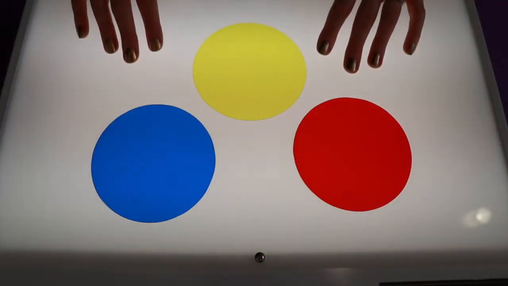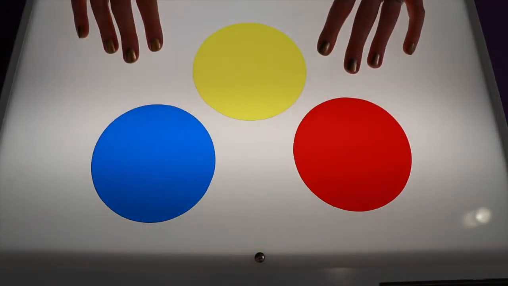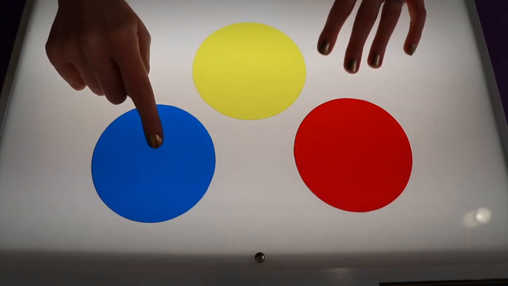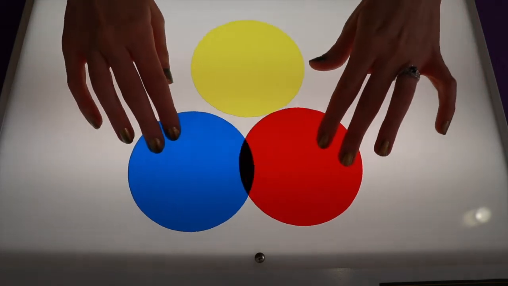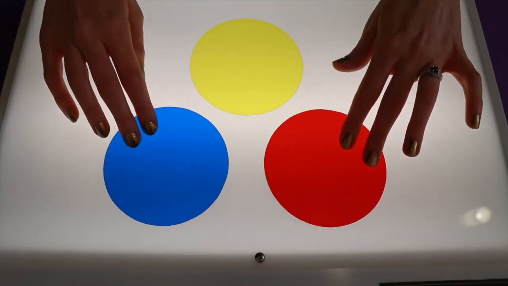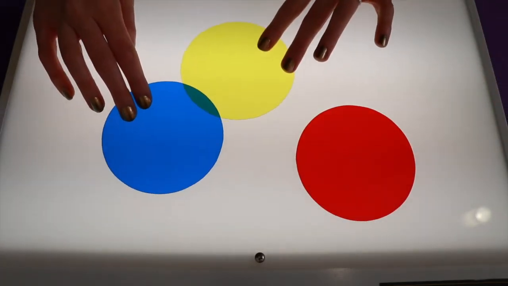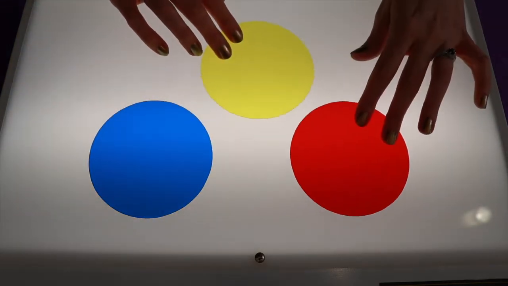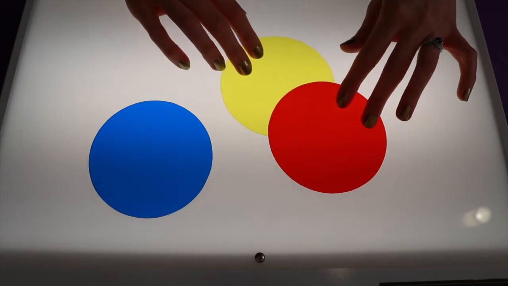Let's remind ourselves of what the primary colors are. Red and yellow and blue. Red and blue make purple. Blue and yellow make green. And yellow and red make orange.